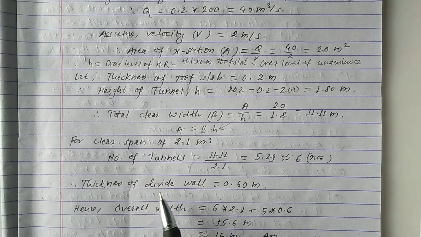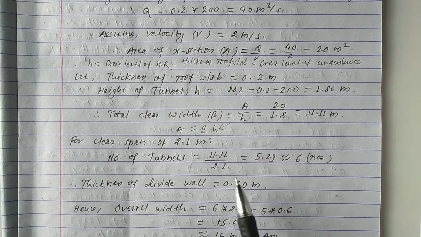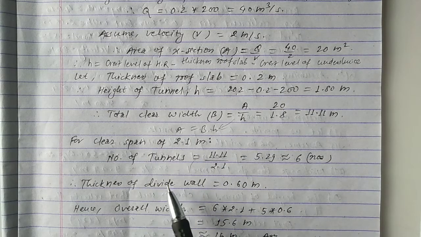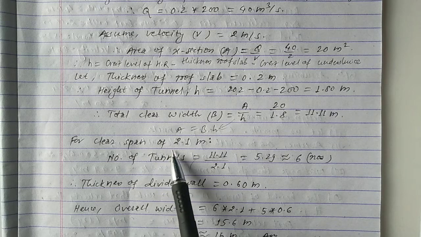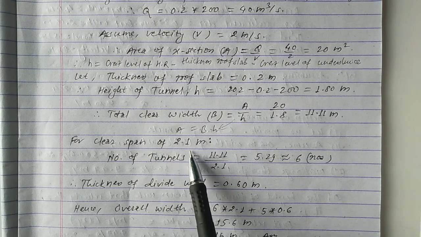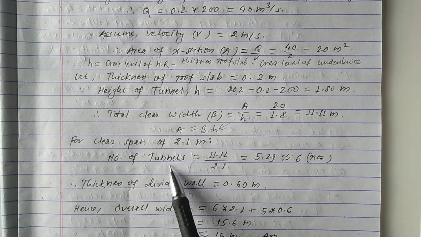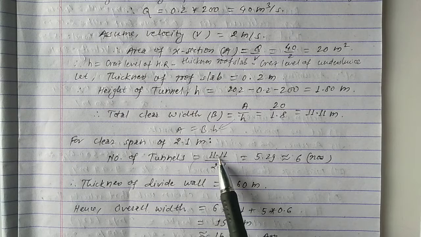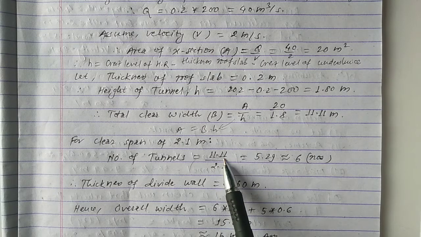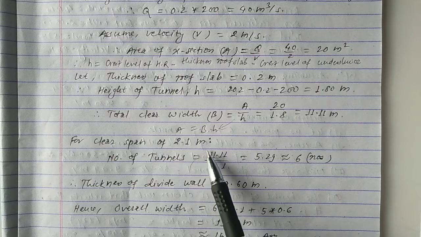Okay, cleared span, number of tunnels, and thickness of divide wall. We have to calculate these values. For a clear span of 2.1 meter, we have to calculate the number of tunnels. We have total clear width equal to 11.11 meter, divided by the clear span. Clear span is taken as 2.1 meter generally.